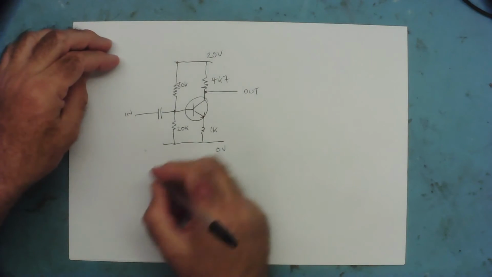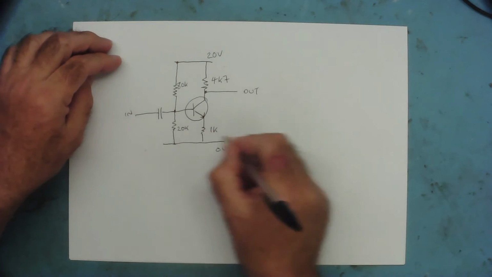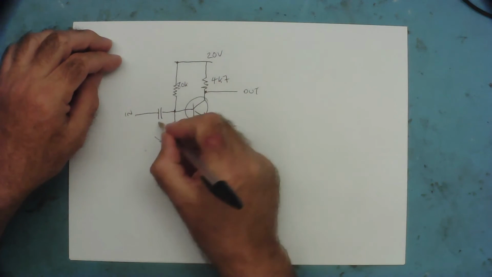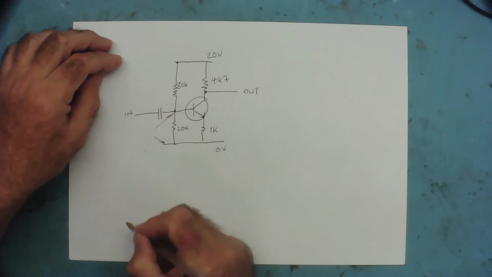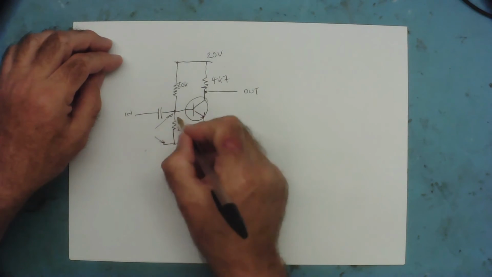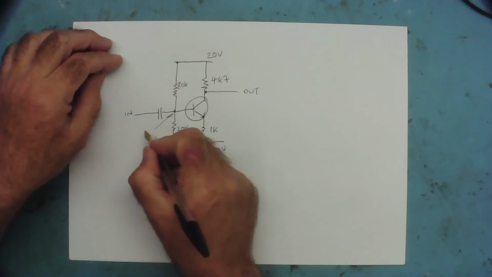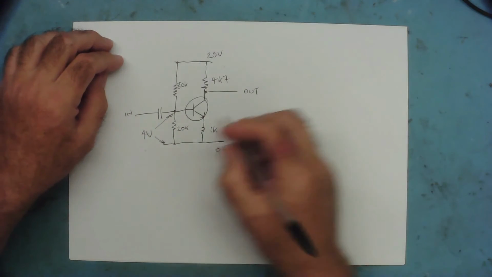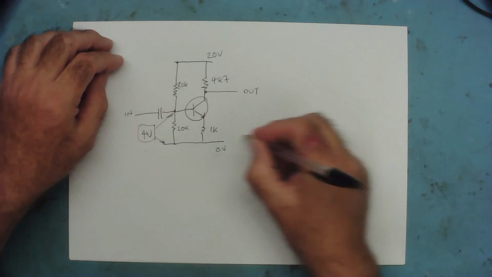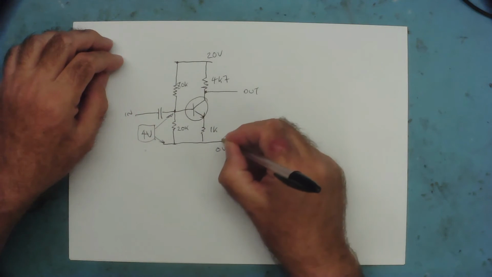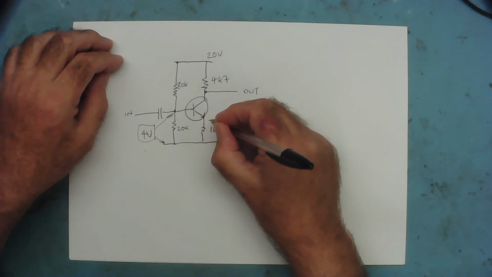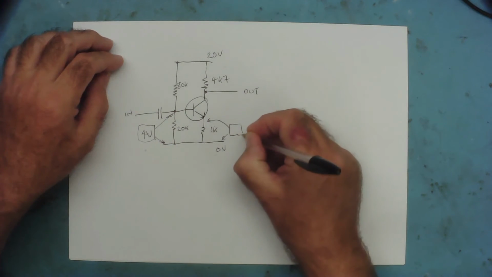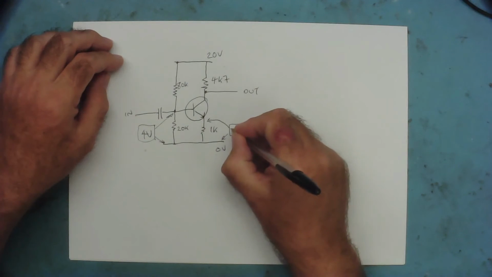And we take our test meter and connect the negative probe to the ground. We connect the positive probe to the base, the junction of the two resistors, and we read 4 volts. Now we measure from ground again to the emitter, and we see 3.3 volts.